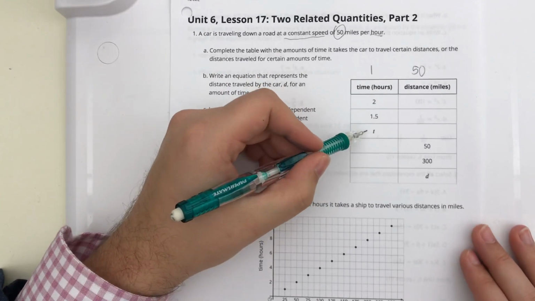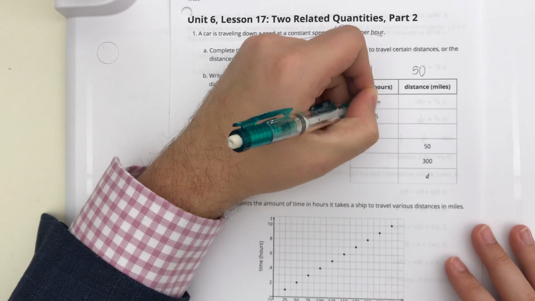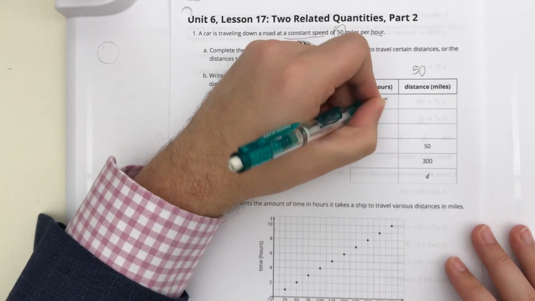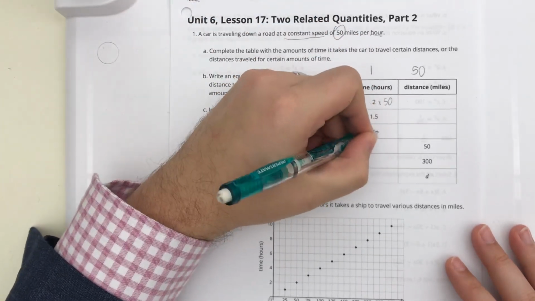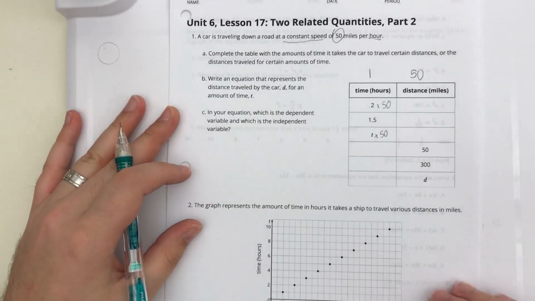Here, when they give you this variable, ask yourself, what are you doing to this side? What's going to find your answer over here? I know to find my answer, I'm going to have to multiply by 50, right? This one is asking you to do the same. So what is 50 times t? That's what you need to be asking yourself.